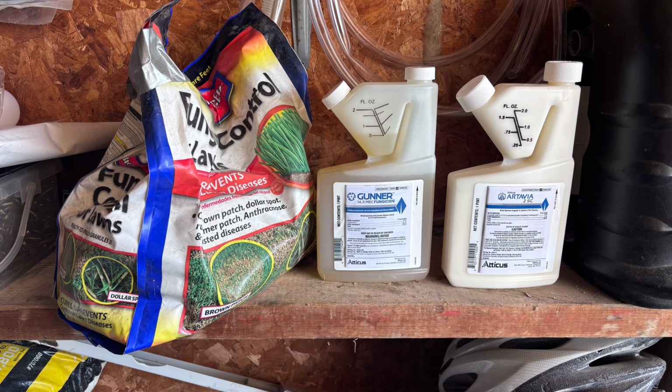Also, to store, granular products come in larger bags that can tear, absorb moisture, and degrade over time. Liquid products are compact, easy to store, and there when you need them. The big takeaway is, when you're using a preventative program, you want to stay ahead of the problem. Once disease shows up, you're already behind. A preventative program keeps your lawn healthy, reduces long-term costs, and makes everything else you do more effective.